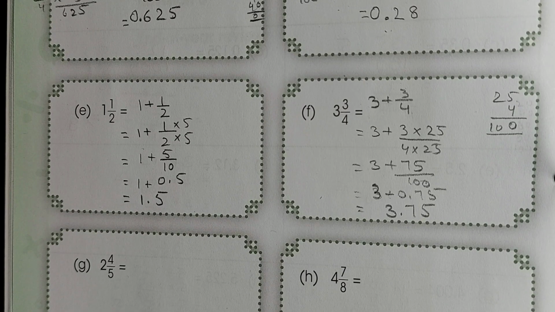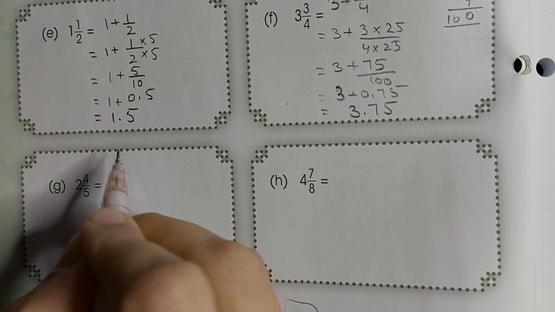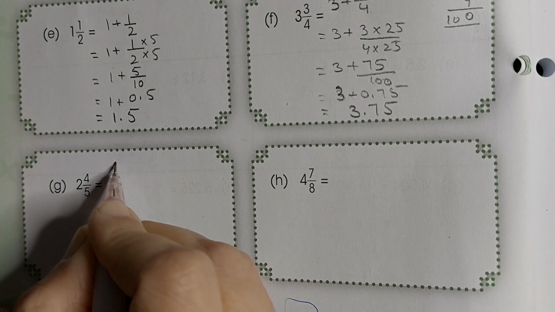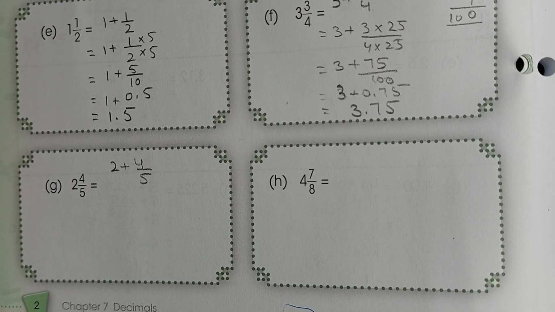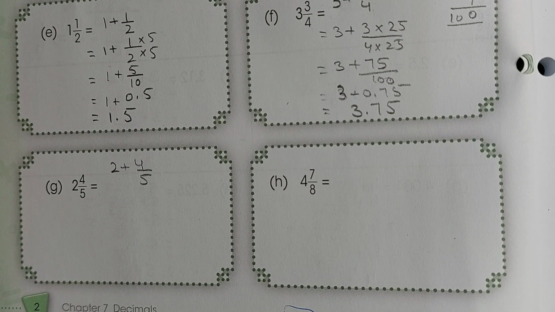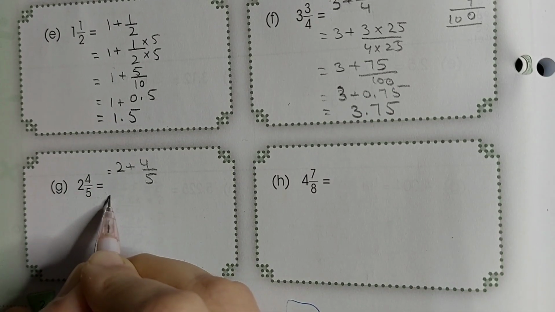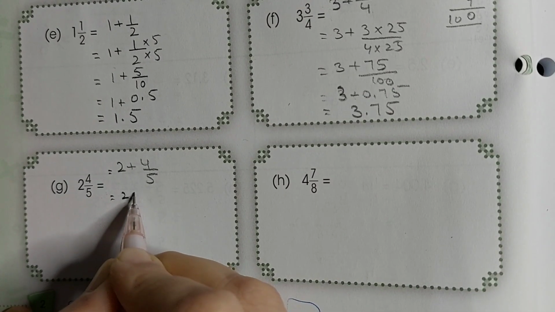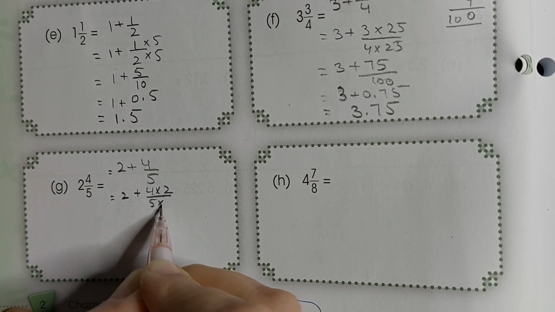Now start part G. Part G is 2 whole number 4 upon 5. Again the same pattern, you have to separate your whole number: 2 plus 4 upon 5. You can change 5 into either 10 or 100 or 1000. Yes, we can easily change 5 into 10. So what we have to do is write 2 plus 4 multiplied by 2 and 5 multiplied by 2.